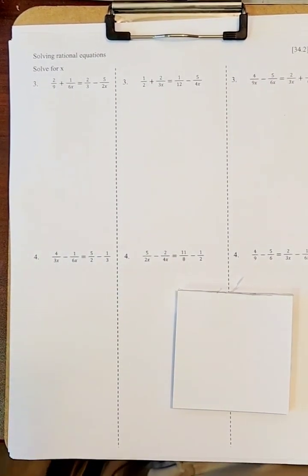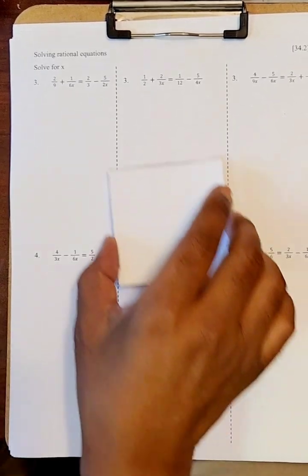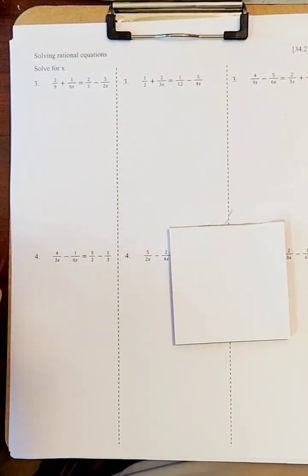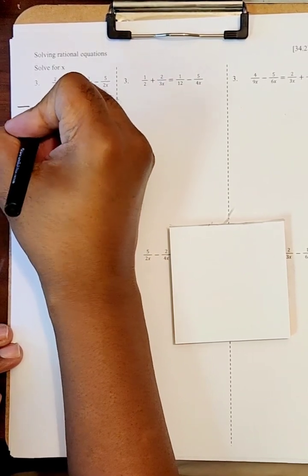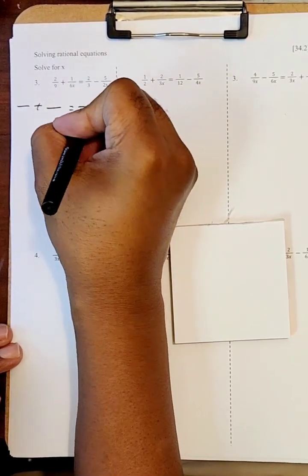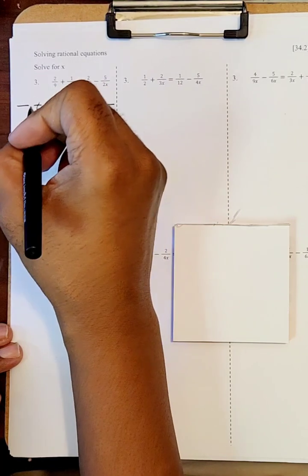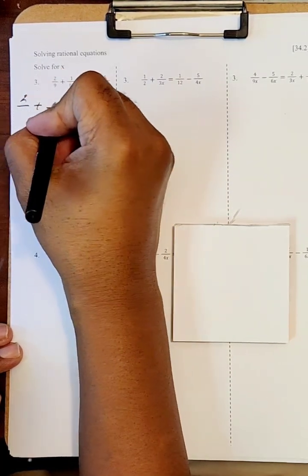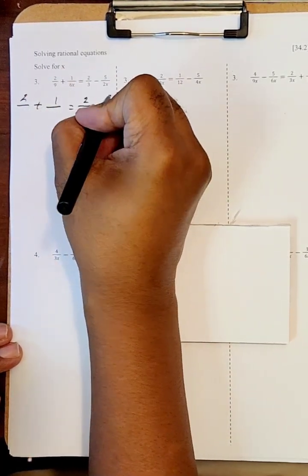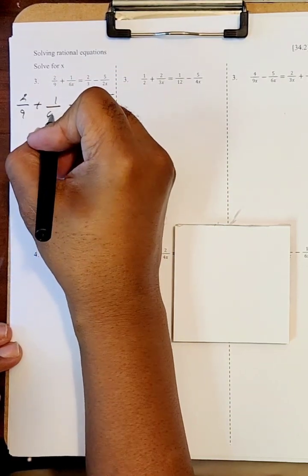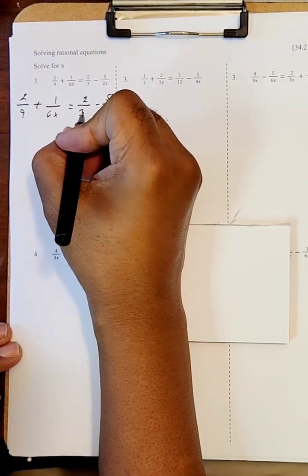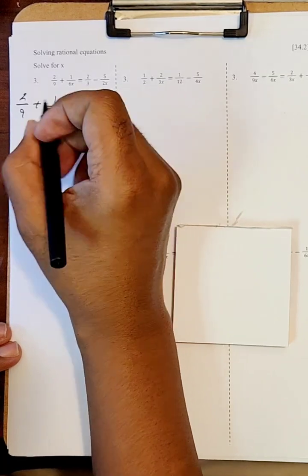Solving rational equations. First, we want to find a common denominator for all our denominators. So let's write our problem here. Fraction plus fraction equals fraction minus fraction. And we have a 2, a 1, a 2, and a 5 as numerators. And we have a 9, a 6x, a 3, and a 2x.